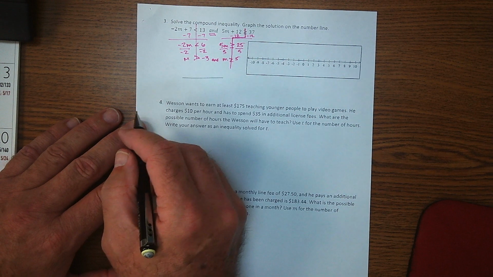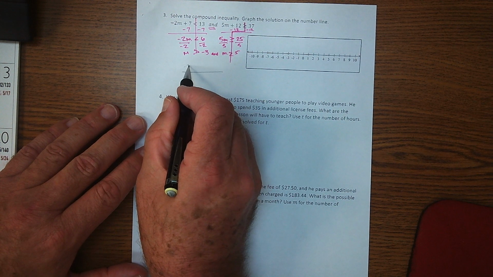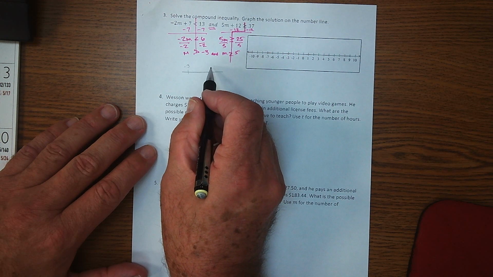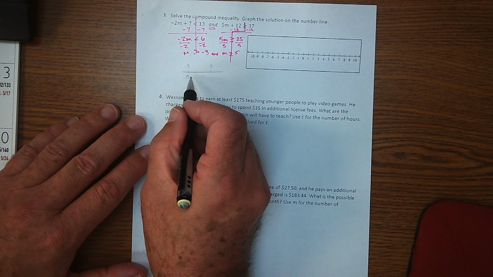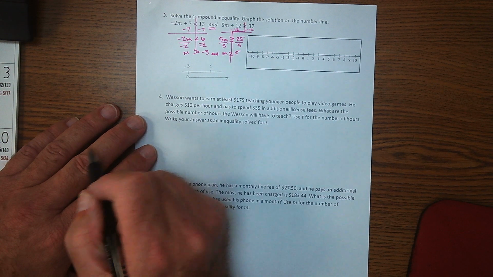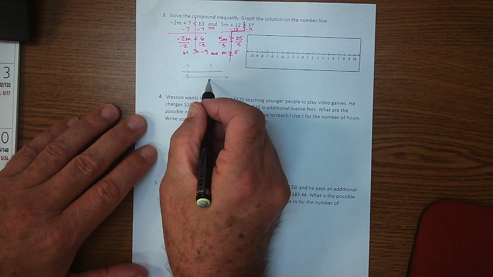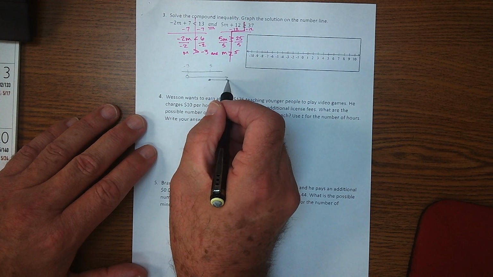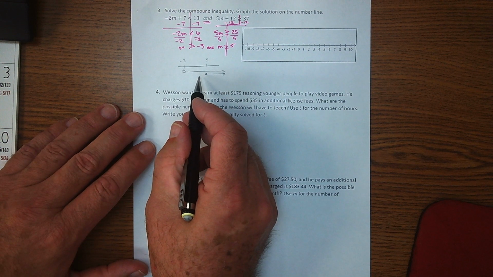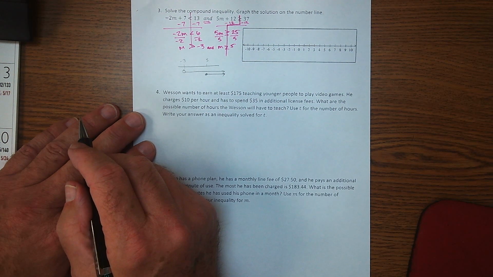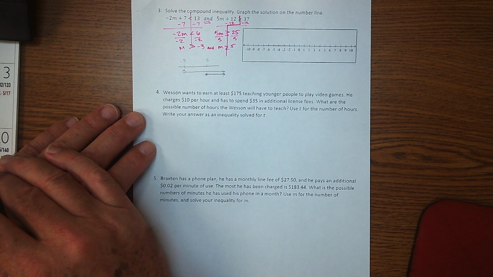My little fake graph here. I got a negative 3 down here. Got a positive 5 up here. From negative 3, I've got to be open circle and going up. From positive 5, I got a closed circle and going up also. So, looking at my graph, what do I got to graph for my final answer? Where does the overlap occur at?